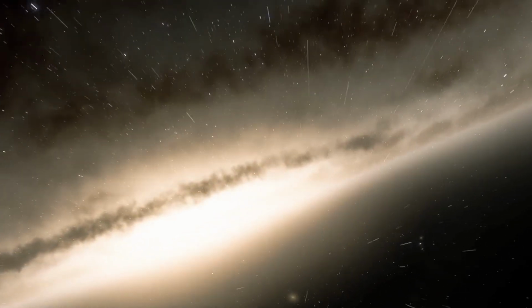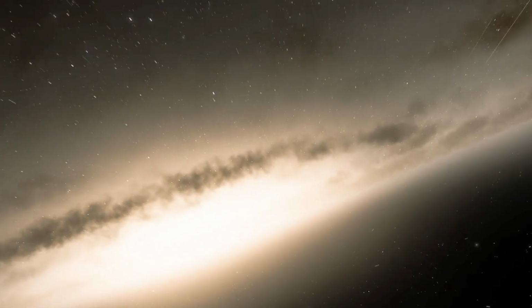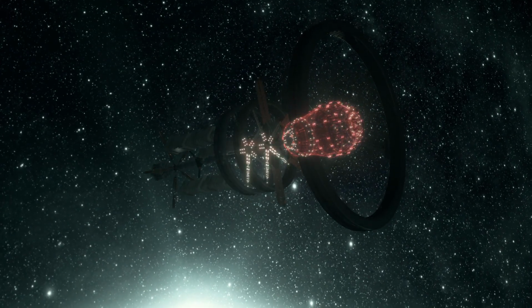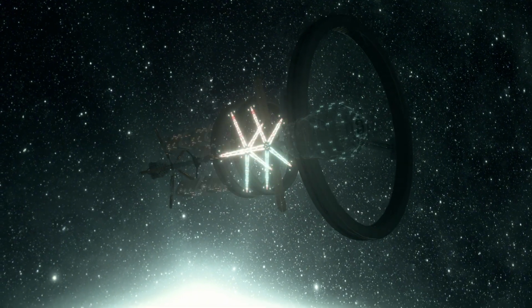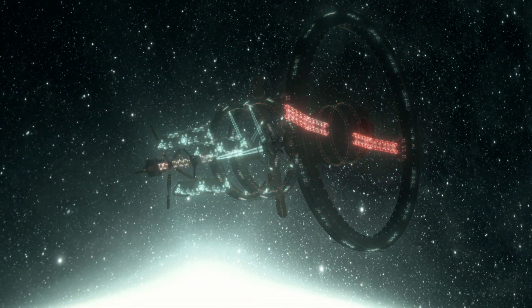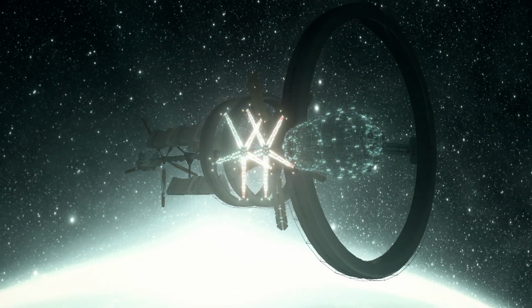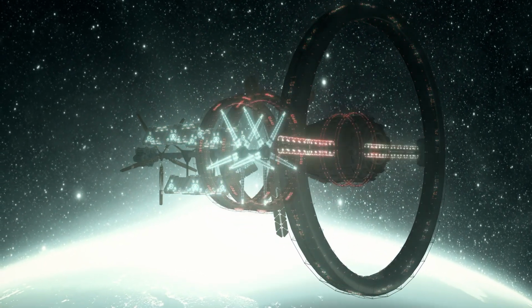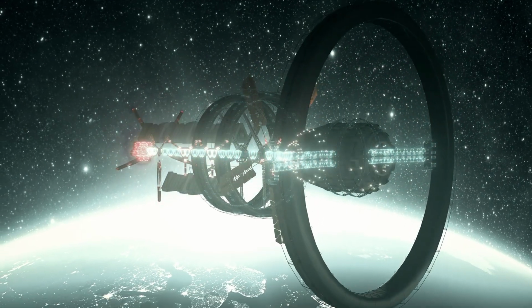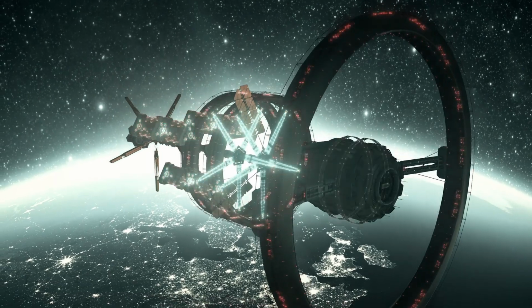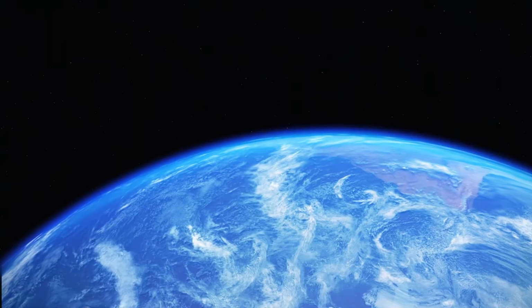Despite these limitations, humanity's ability to probe space-time continues to grow. The detection of gravitational waves, for example, has opened a new window into the cosmos, allowing us to observe events that would otherwise be invisible. These ripples in space-time carry information about their sources, such as merging black holes or neutron stars, and offer a unique way to study the most violent and energetic processes in the universe.